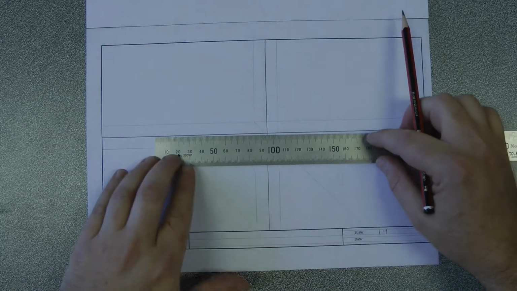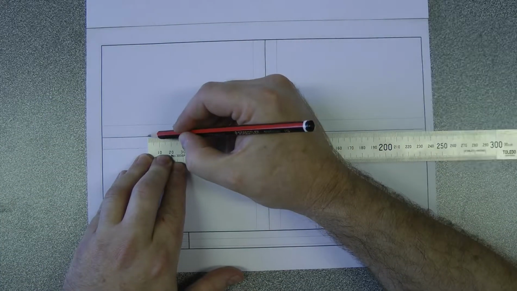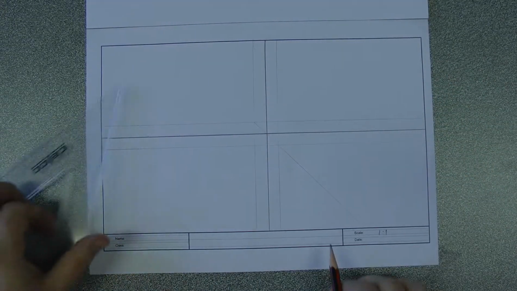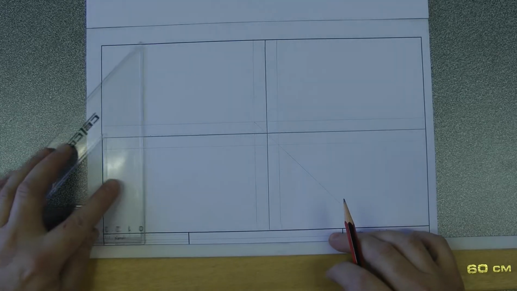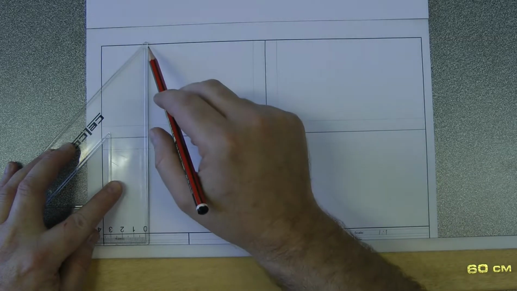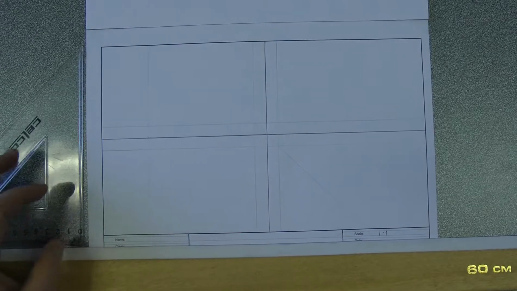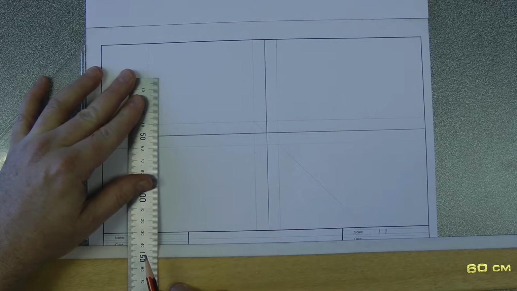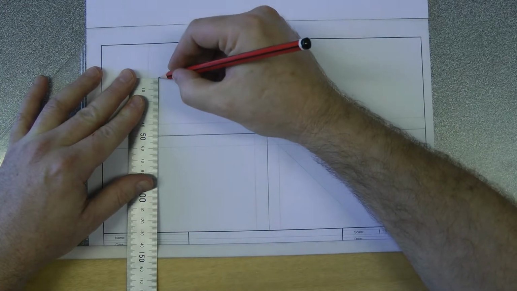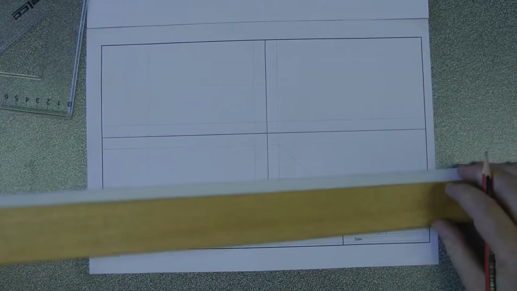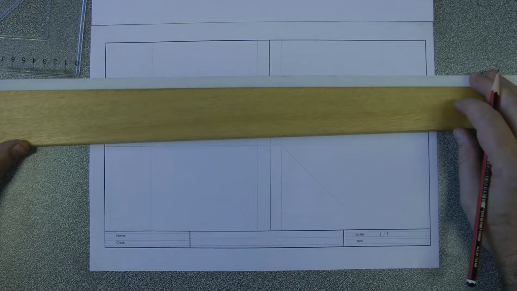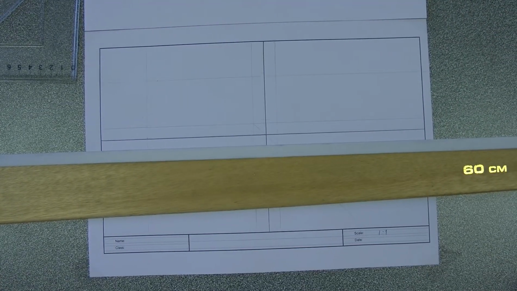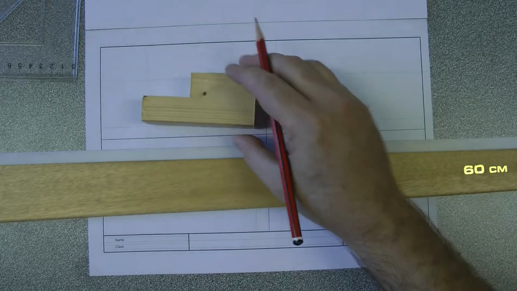So I'm going to measure 90 millimeters, which is there, and I'm going to make a mark just over there. And I'm going to take my T-square and set square, and I'm going to draw a construction line top to bottom. And note, I go all the way down to the bottom. Next, I'm going to take my ruler, and I'm going to measure 40, which is over there. I'm going to take my T-square, and I'm going to draw a construction line all the way left to right. Okay, that's my basic rectangular shape.